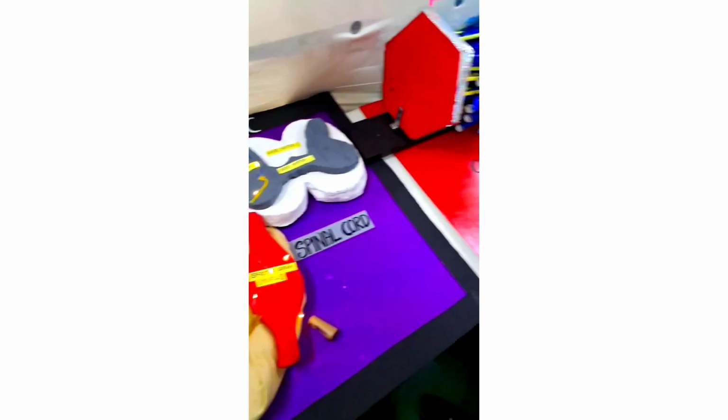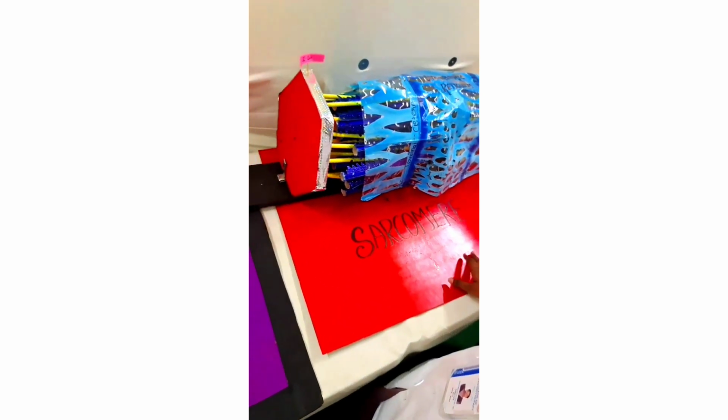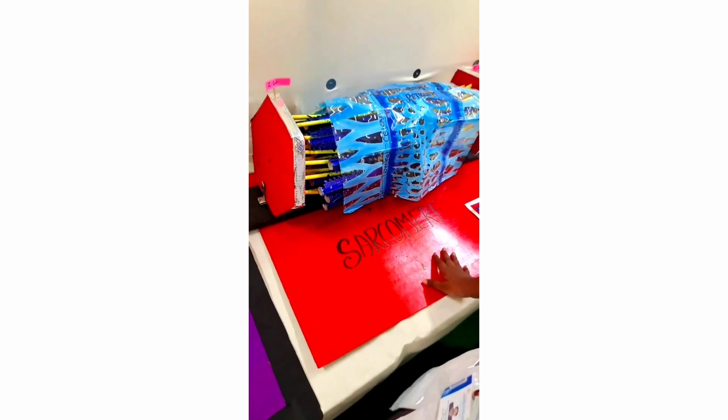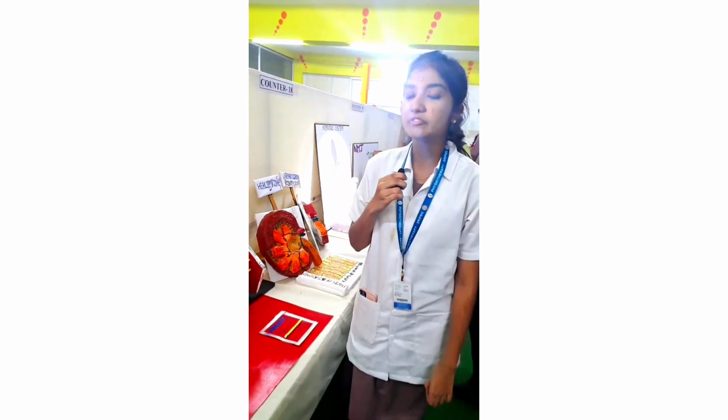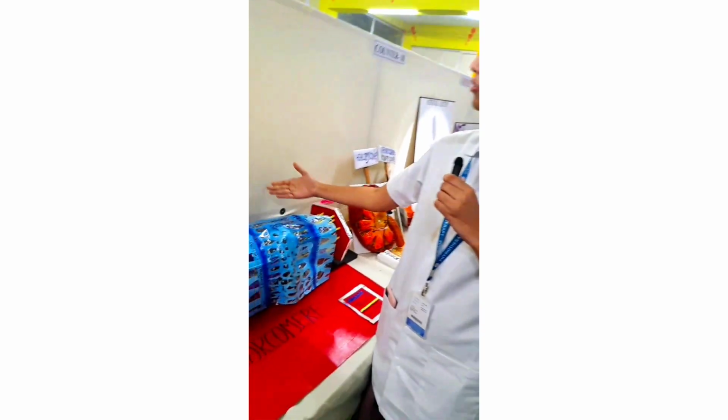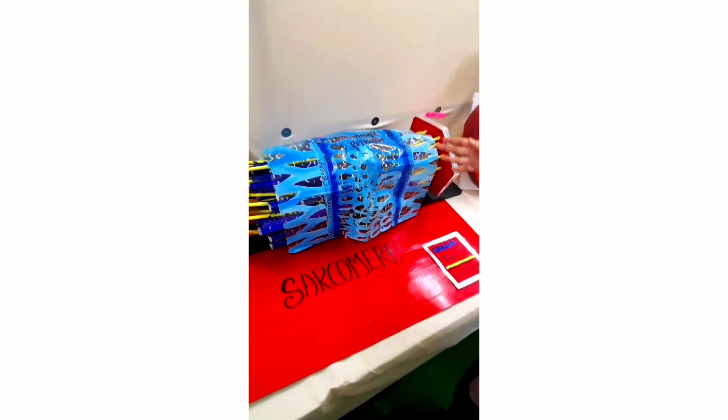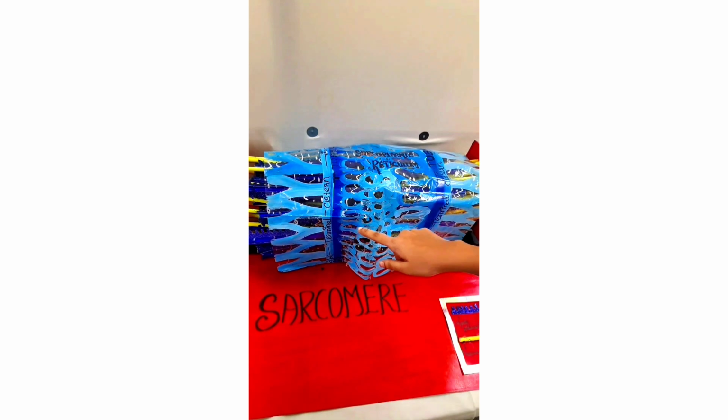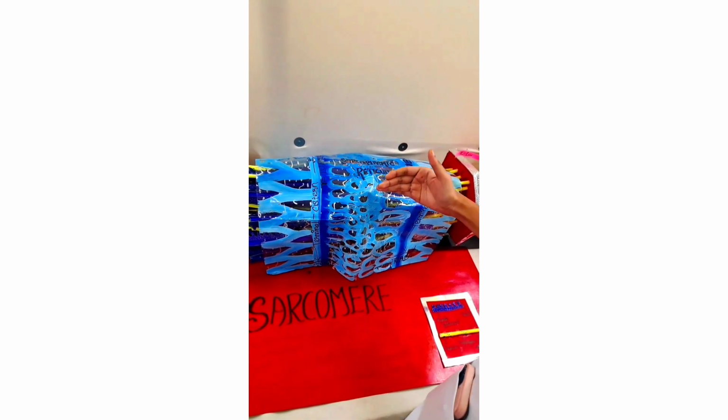Next, here is our other model which shows a clear explanation of muscle contraction. Now I am going to explain the sliding mechanism of muscle contraction. First of all, it is covered by the sarcoplasmic reticulum, which consists of the T-tubule and terminal cisterna. The sarcoplasmic reticulum stores calcium ions and releases them.